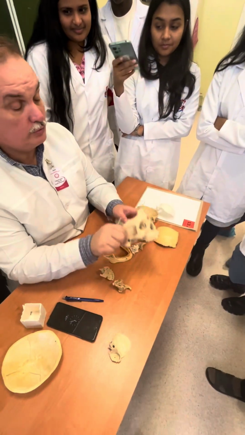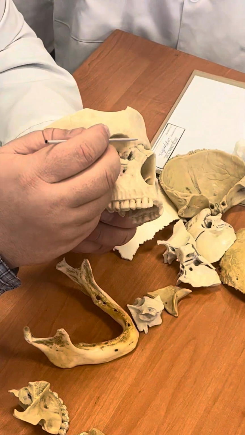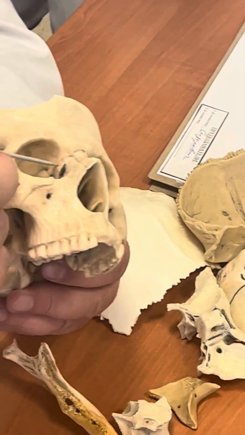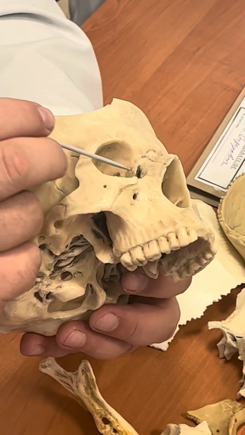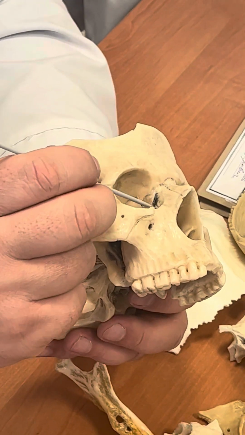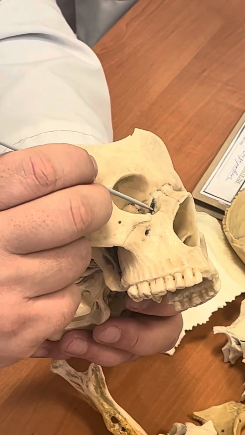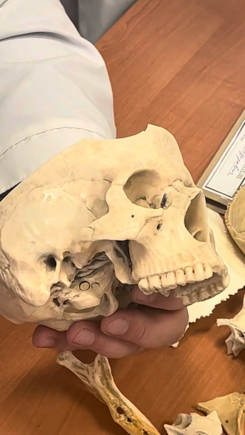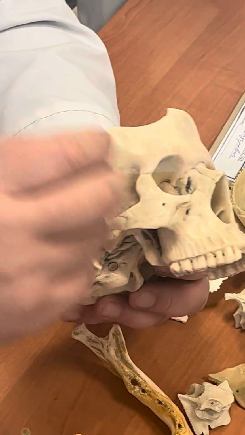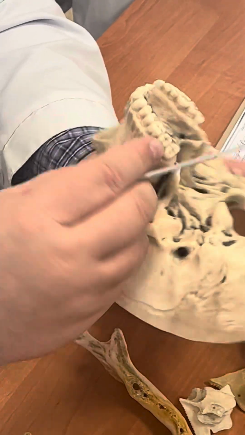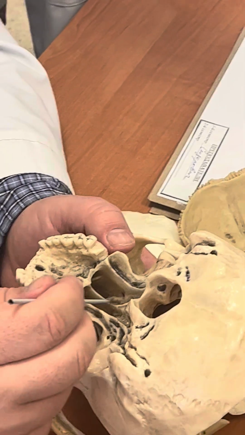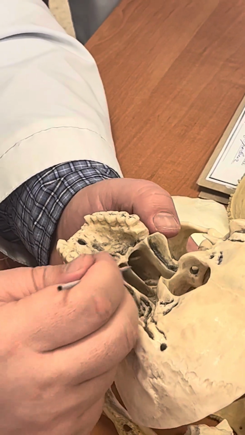And small bones which you only need to know by name. This is the nasal bone, os nasale. Here it is the lacrimal bone, os lacrimale. The lacrimal bone has a crest, crista lacrimalis, and a groove, sulcus lacrimalis, the lacrimal groove. What else? Vomer, that is an unpaired bone which participates in the nasal septum.